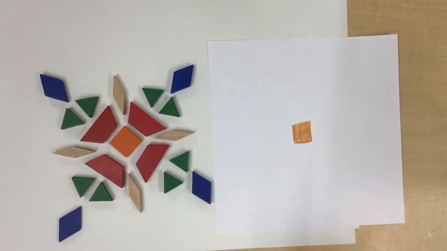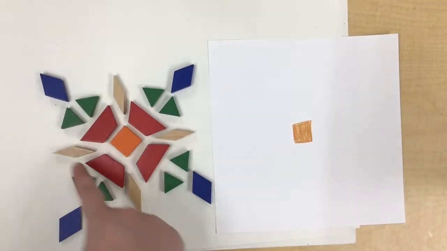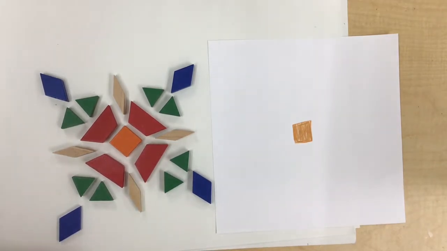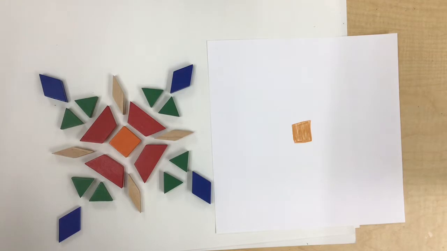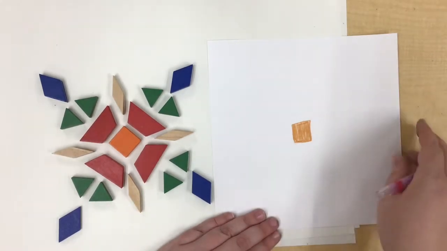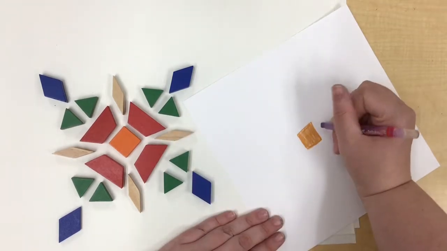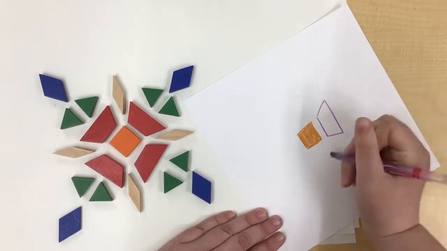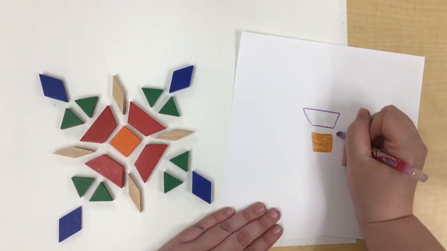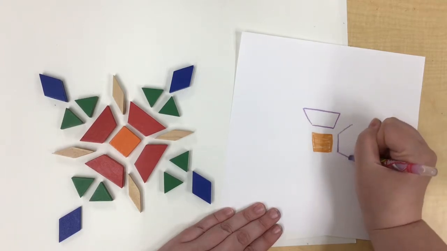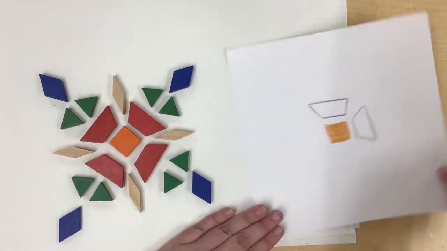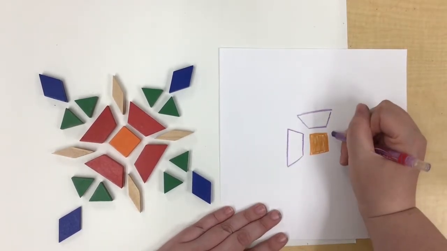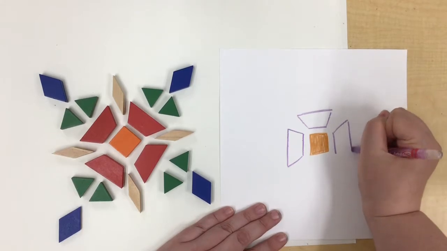All right. And then my next shape in my radial design was my red trapezoids. And if you don't have a red, you can use a different color. Ooh. So I'm going to use a different color because I don't have that. I'm going to draw what I see. So then they kind of go out. And it helps me to turn my paper in a circle and just keep going.